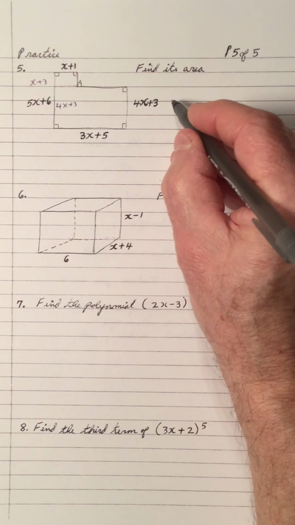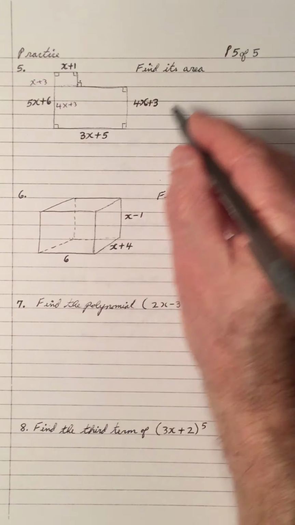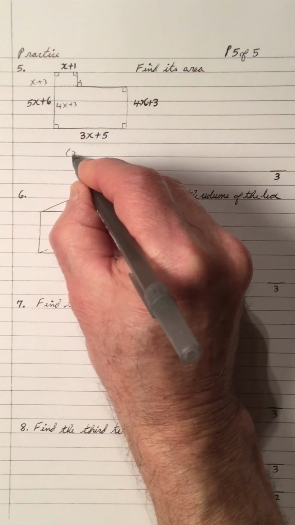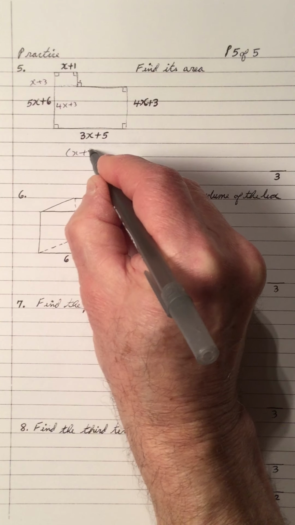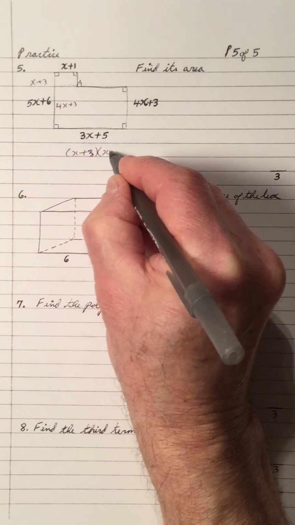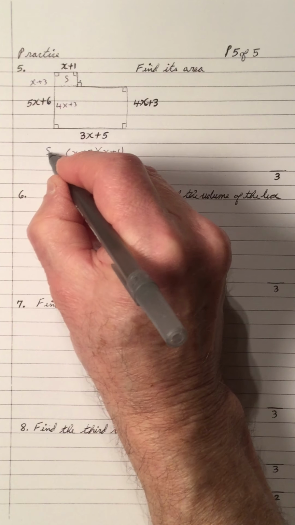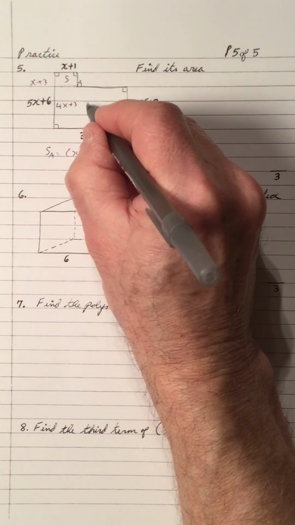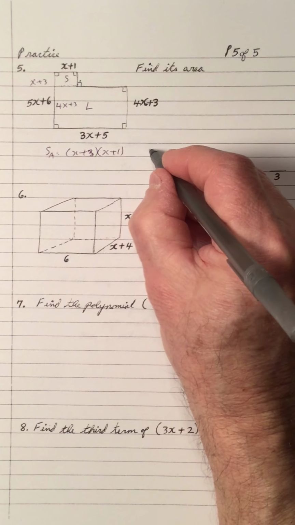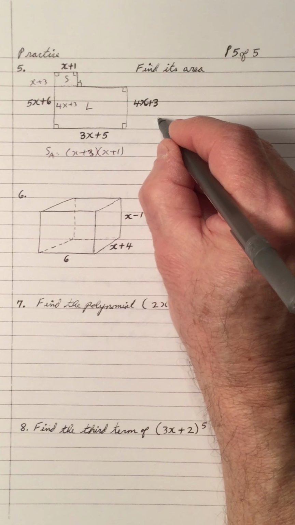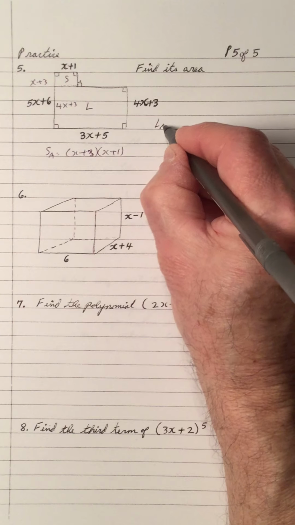Now we have a rectangle, which is the small one here, x plus 3 times x plus 1. So that's that small one. So let's say that's the small area. And this is the large area. And the large area, let's put the large area up here.